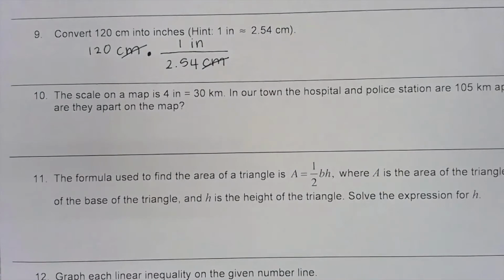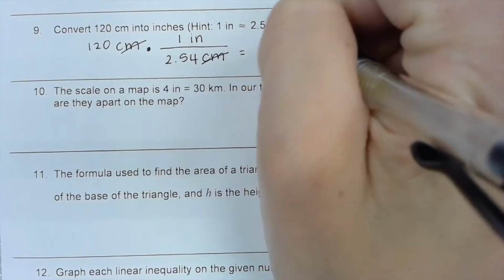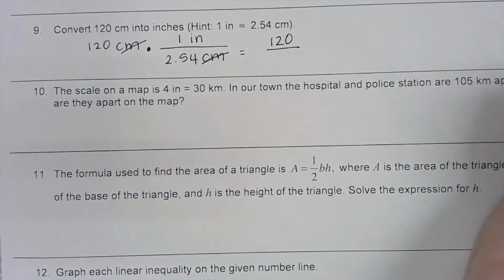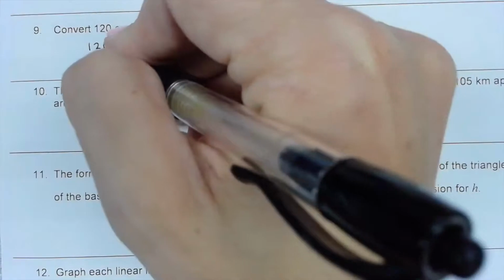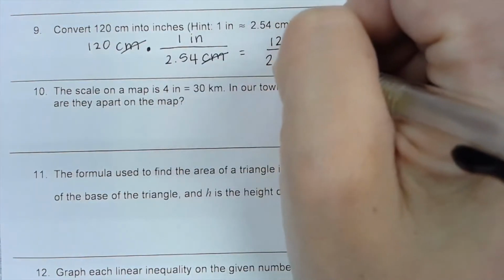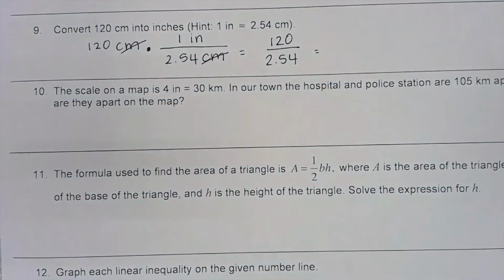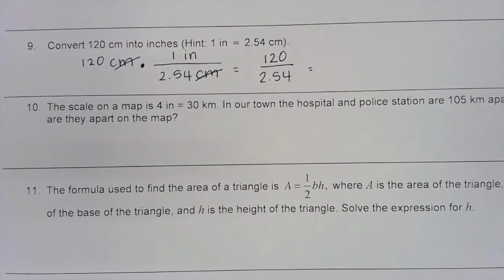When you do a conversion, you're going to do top times top. So that would be 120 times 1, which would give me 120 in the top. And then you do bottom times bottom. So the 1 under here times 2.54 would give me 2.54 in the bottom. And then to find the answer to this question, I would divide these numbers. So 120 on a calculator divided by 2.54.